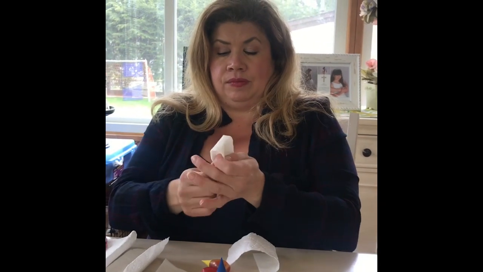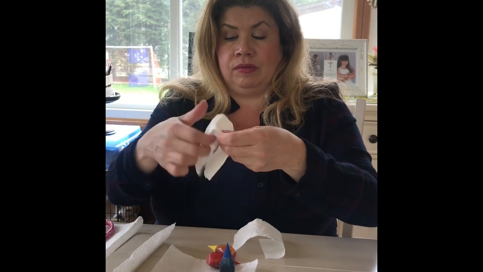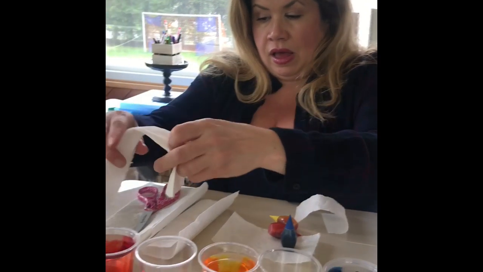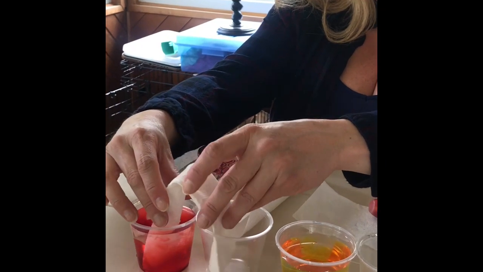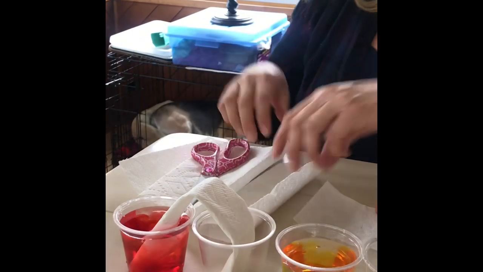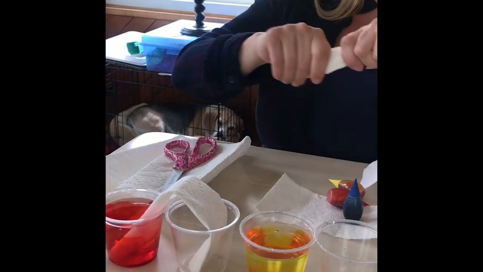Let's get started. So we take our folded paper towels and we're going to put one end in the red and one end in the empty cup and continue along, linking all 6 cups together.